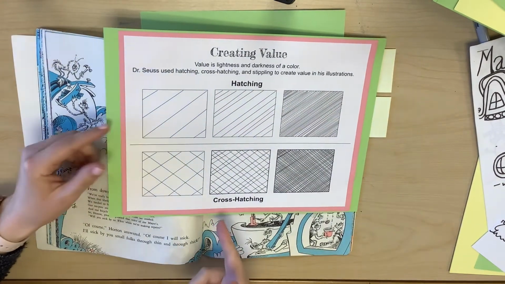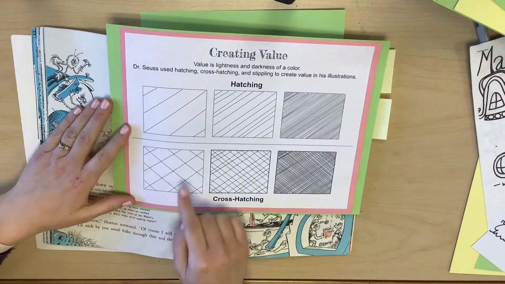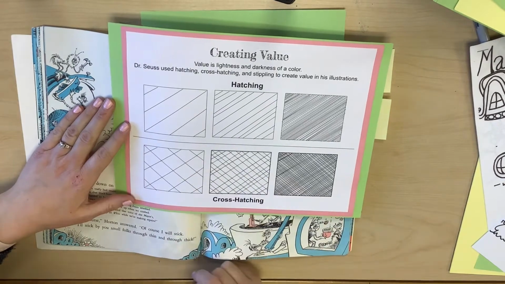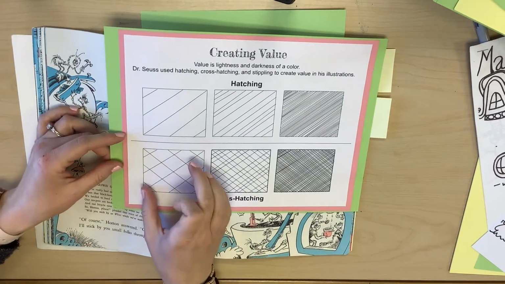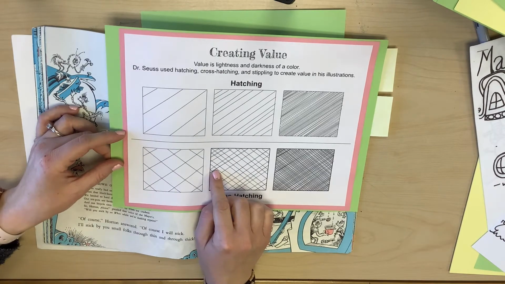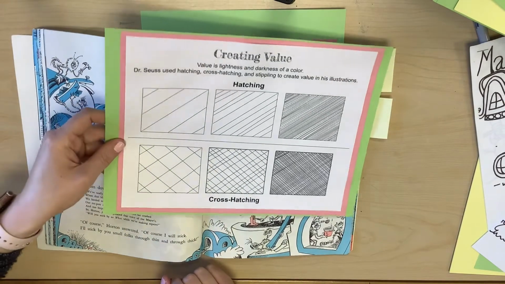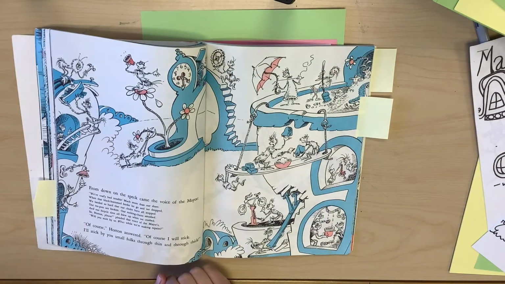And then cross-hatching, instead of the lines all going one way, it kind of does a tic-tac-toe. So you'll have this way and then add them that way. So again, we have cross-hatching. It goes from being light, and you'll notice how the lines get closer together and there are more of them, to very dark. Okay, so now we've seen cross-hatching and regular hatching.